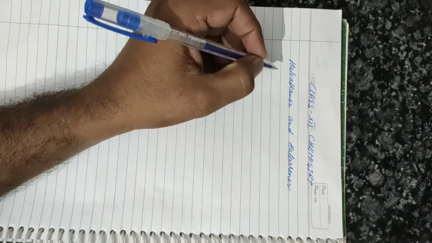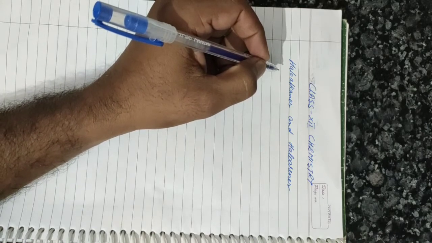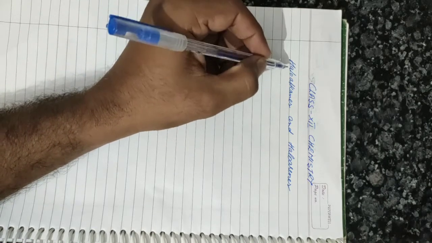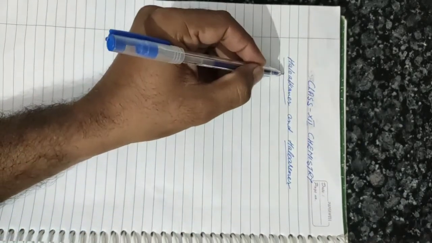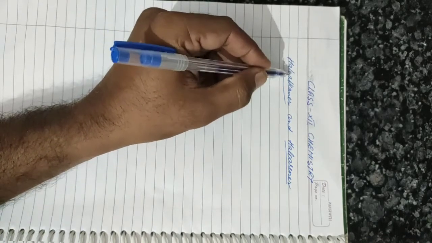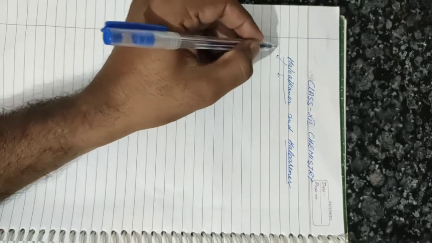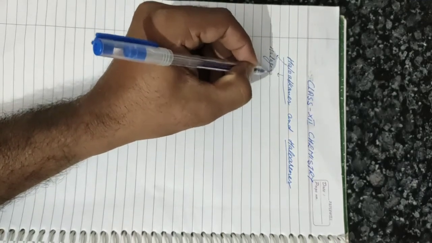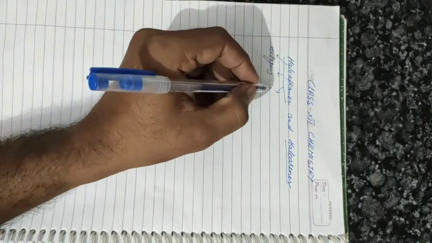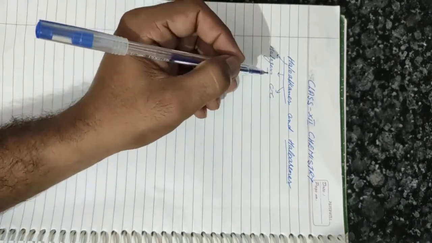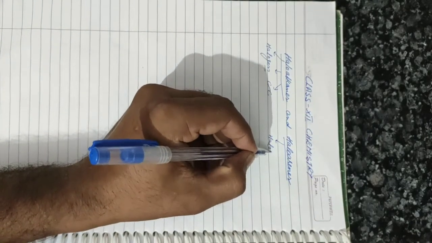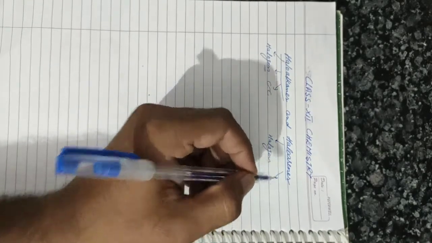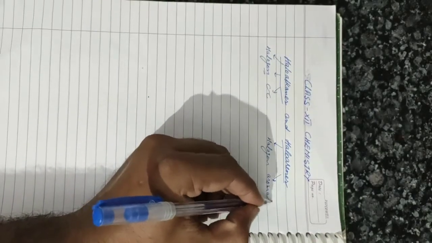So today we are going to start our chapter Haloalkanes and Haloarenes. The name itself tells the introduction of the chapter. Haloalkanes means, halo word comes from halogen, and we know that alkane means carbon containing single bond. And this halo word again comes from halogen, and arenes means aromatic compound.